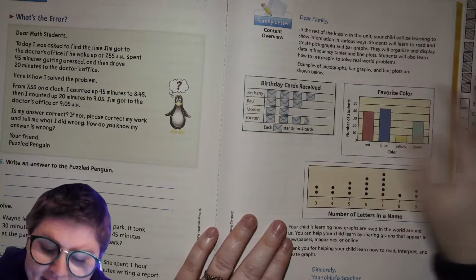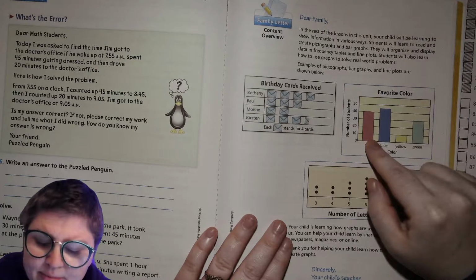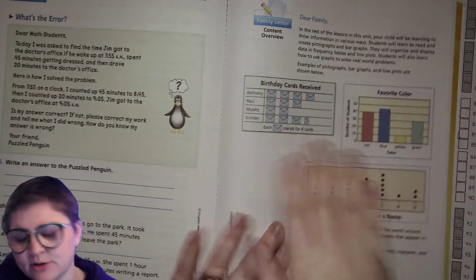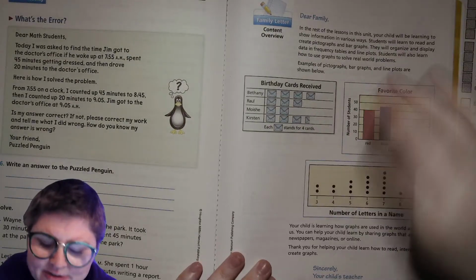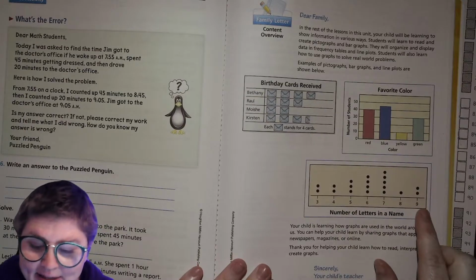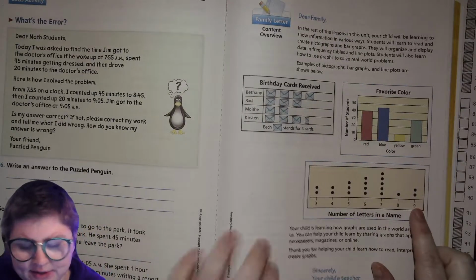This is a bar graph here. It has the bars going up in this one, but the bars can also go sideways too, and have the axes switched. And then here is a line plot. This is something I think we've done a little bit of already.